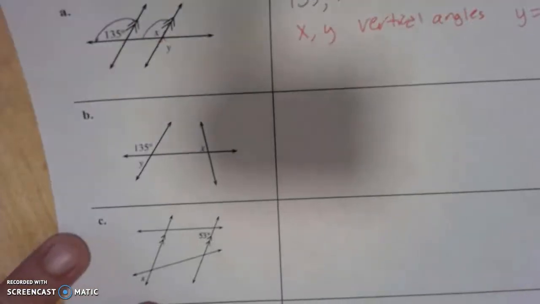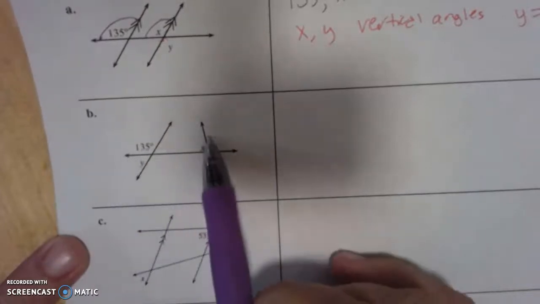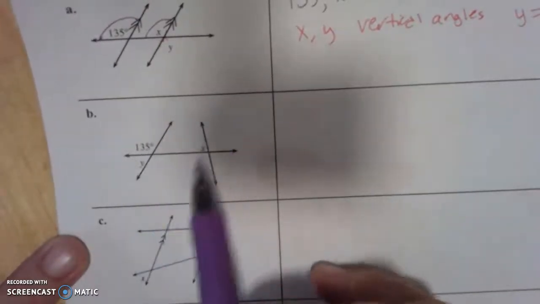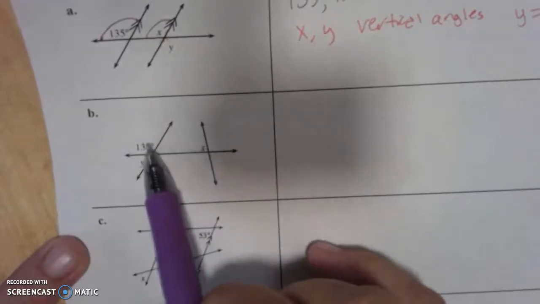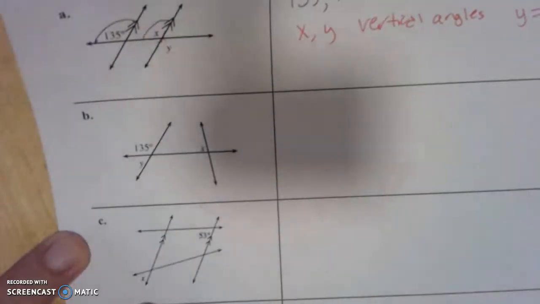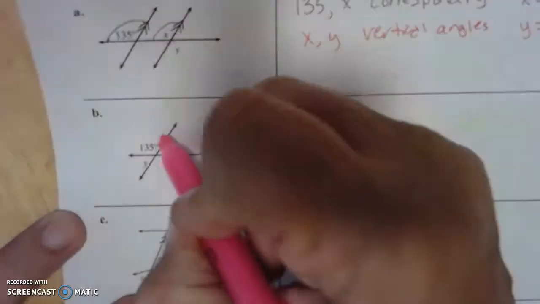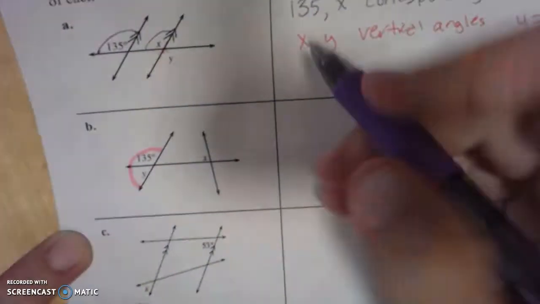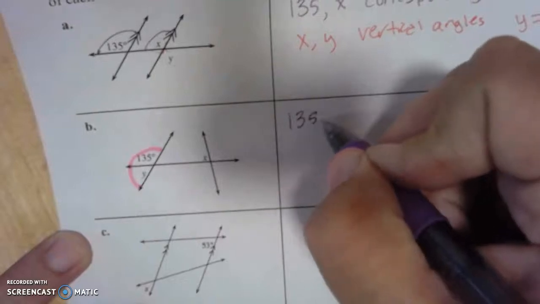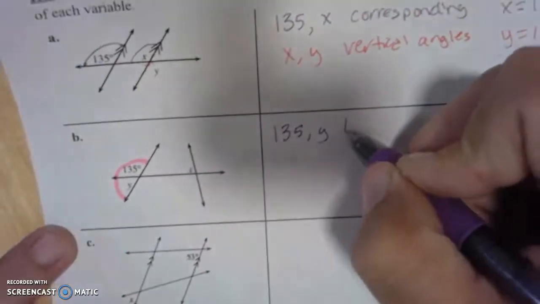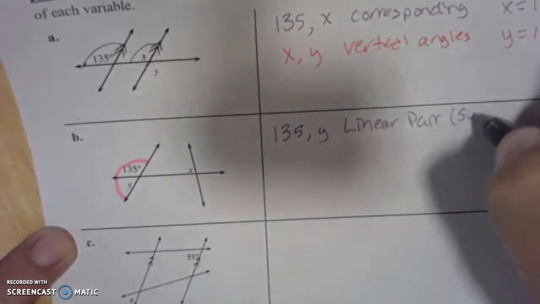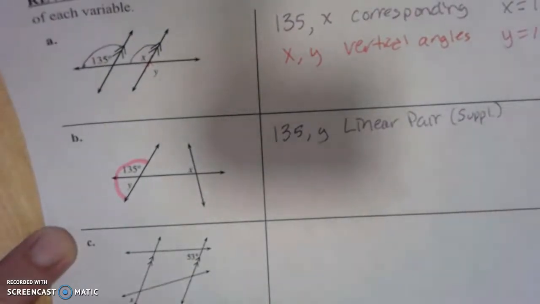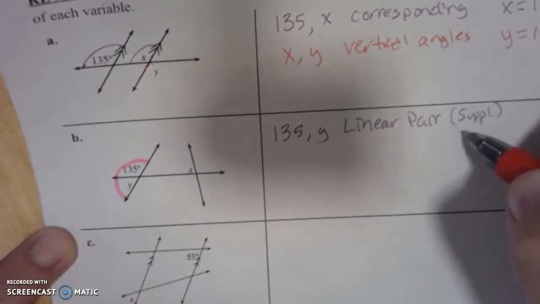Okay, part B, the transversal right here is not cutting across parallel lines, so I can't figure out X. X is not the same as the 135, so that's not helping. But let's see what I can figure out. Look what I notice here. What do I notice about 135 and Y? They are a linear pair. Okay, that means they're supplementary. And what did you remember about supplementary? I can turn this into what number?